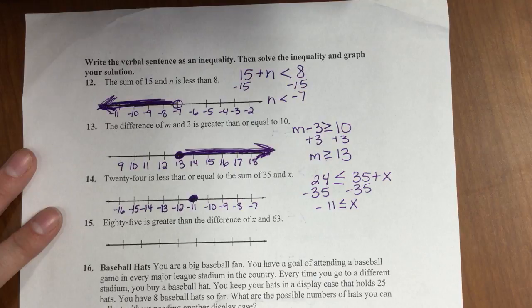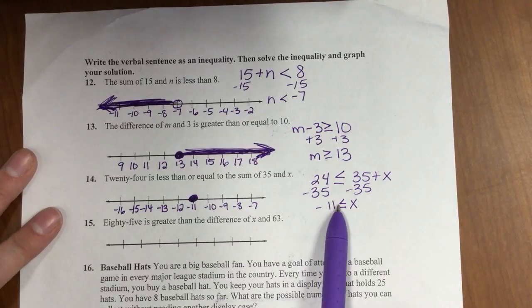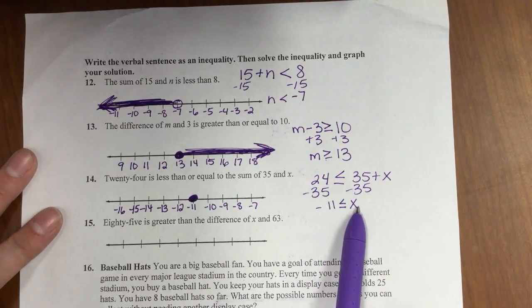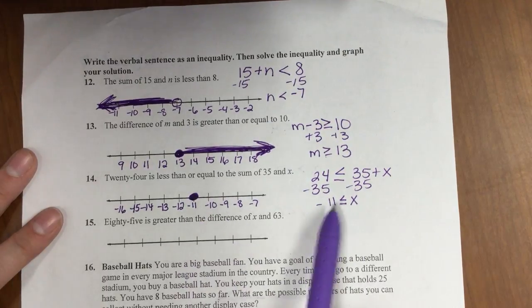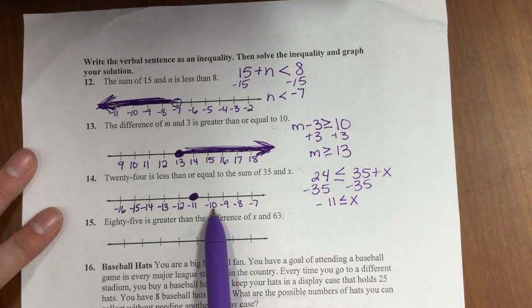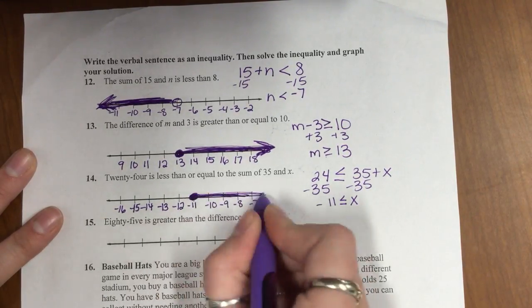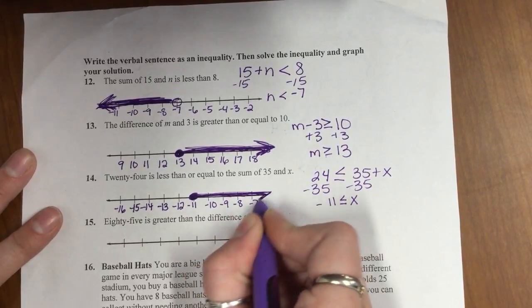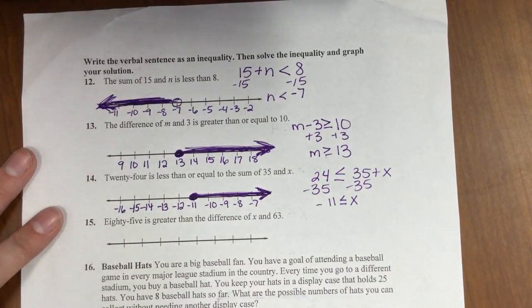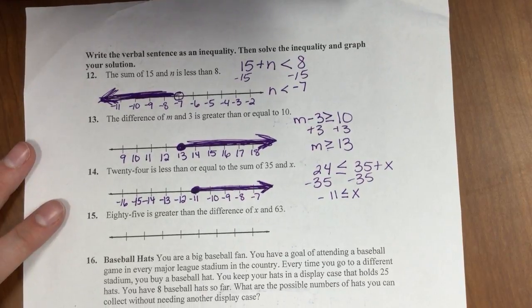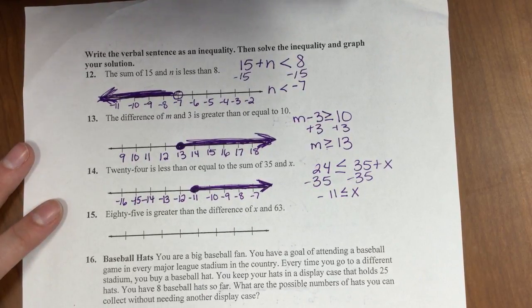Okay, we want to find out, I don't know, let's try -14. Is -11 less than or equal to -14? Nope, -14 is smaller. Okay, so -11 is less than or equal to -10. Yep. Okay, you do the last one.